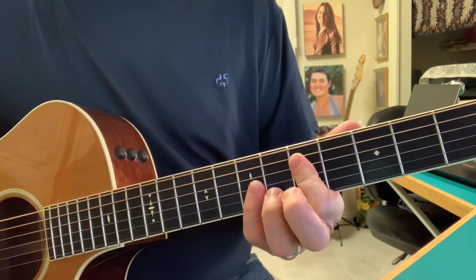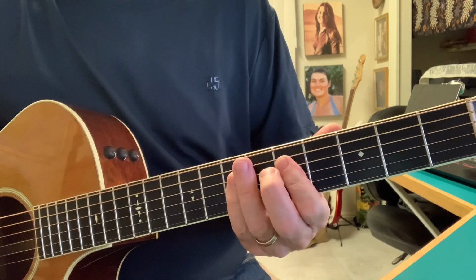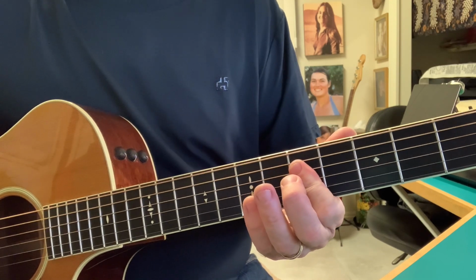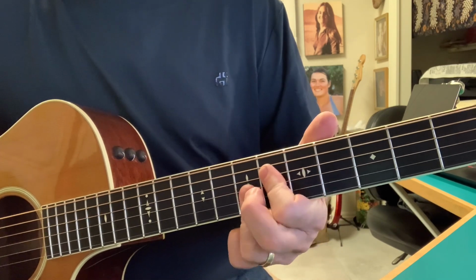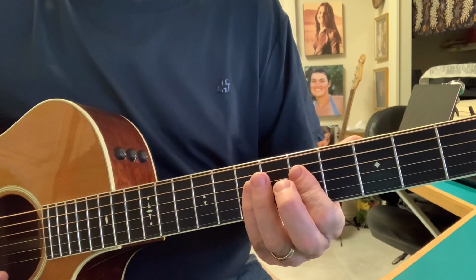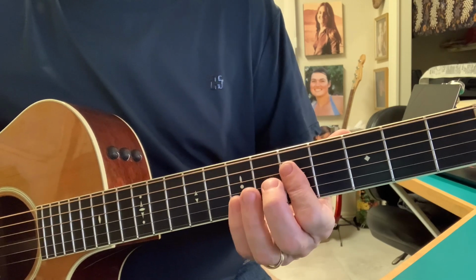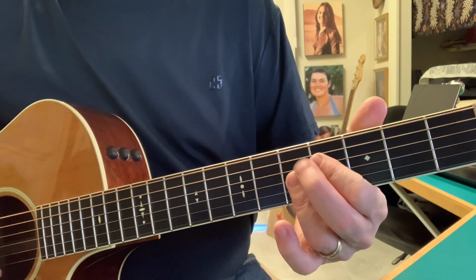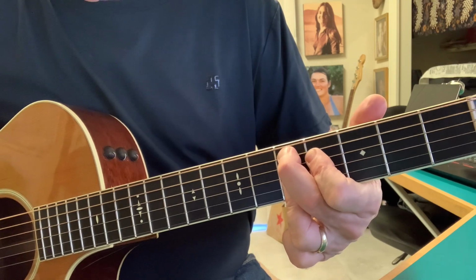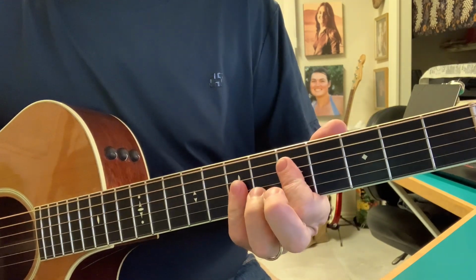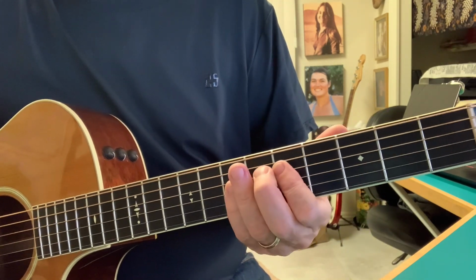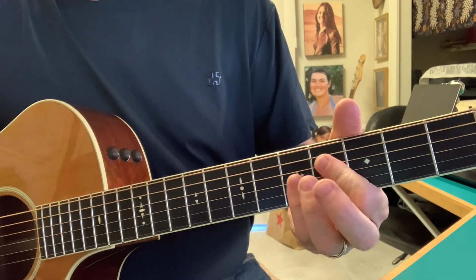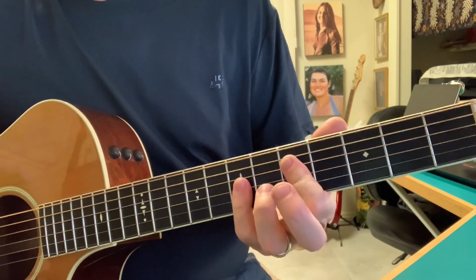And so you get a 2. And then we want to get a 5 chord. So we have 1 chord, 2 minor, dominant. So here's 2, 5, 1.